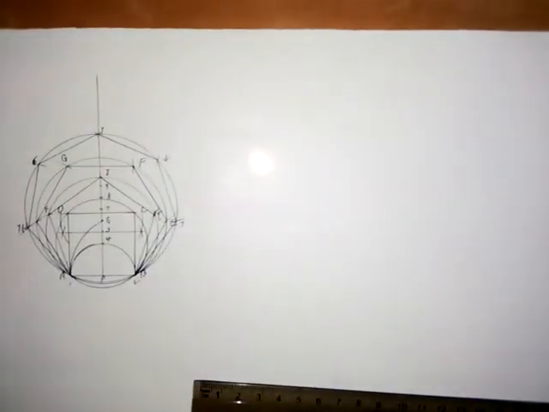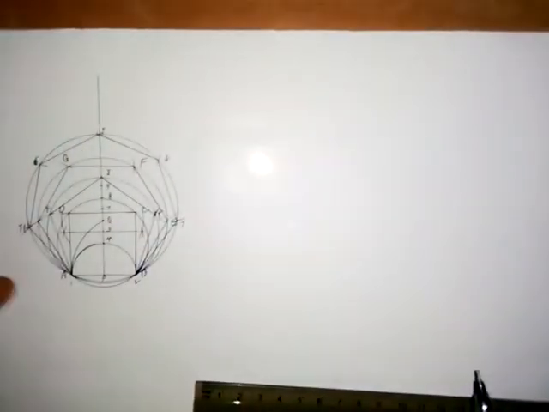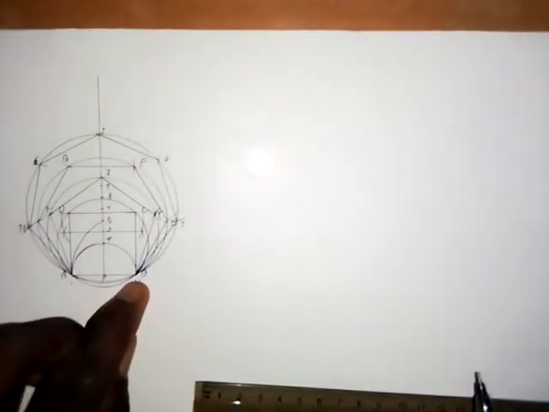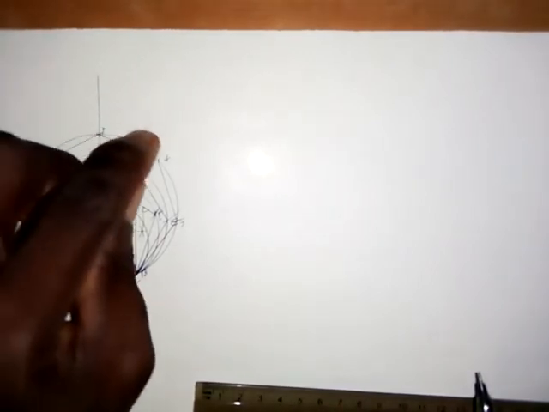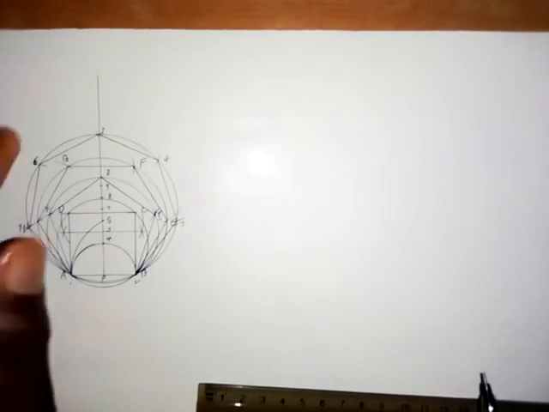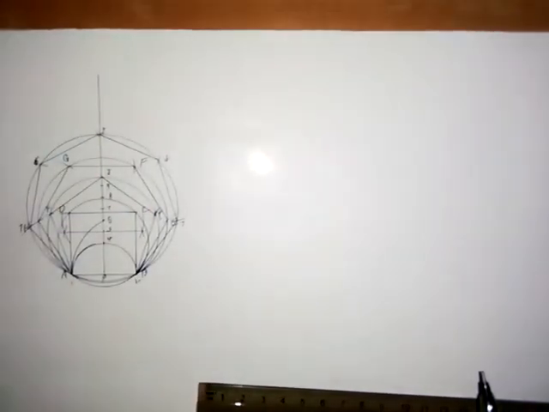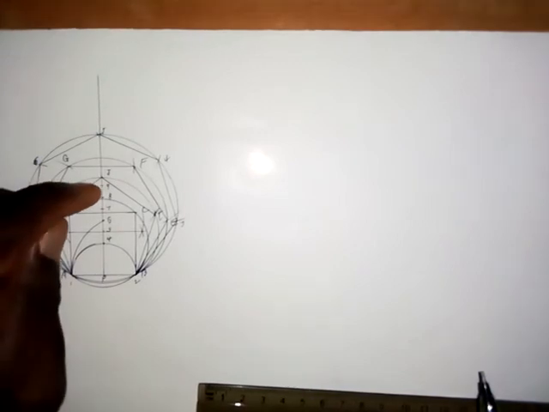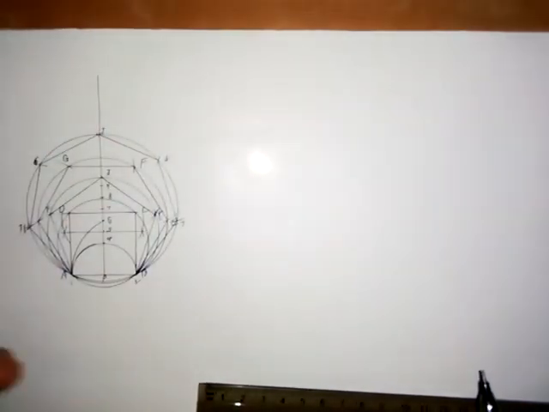If I want an eight-sided polygon, I'll just put my compass at point 8 and draw a circle. Then take distance AB, that is the given length of side, and make arcs on the circle. Then join them together, and that will give you an eight-sided polygon. For a nine-sided polygon, just put your compass at point 9, extend to B and draw a circle. So it continues like that.